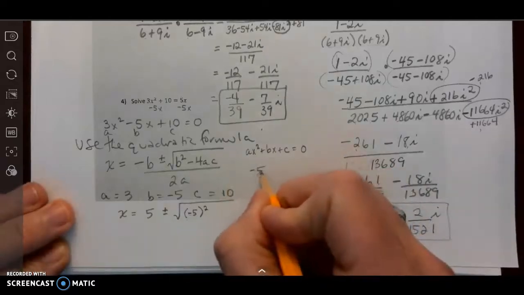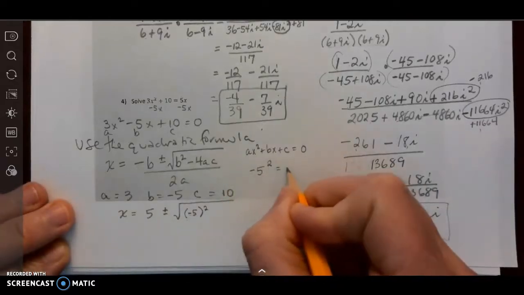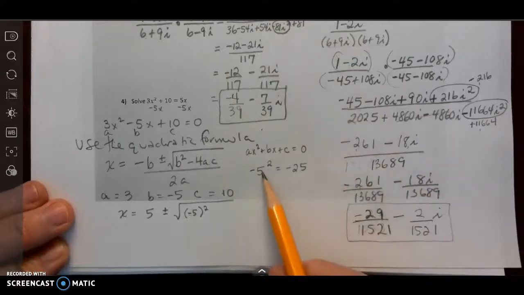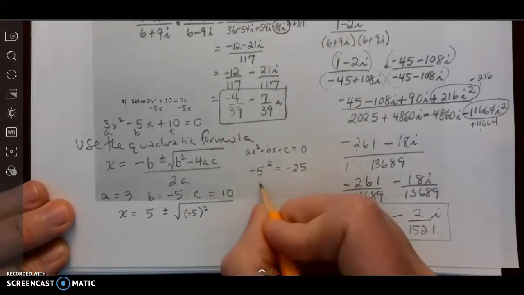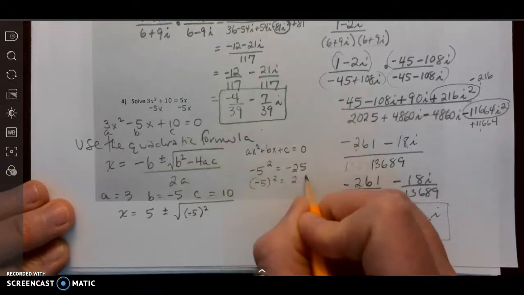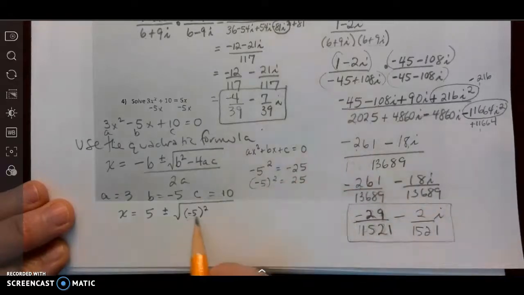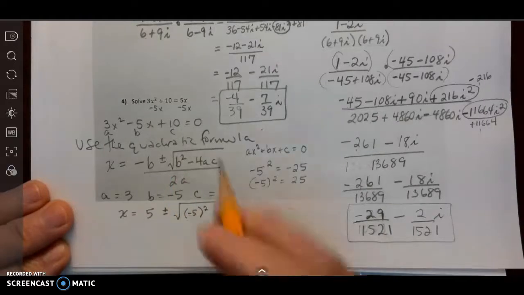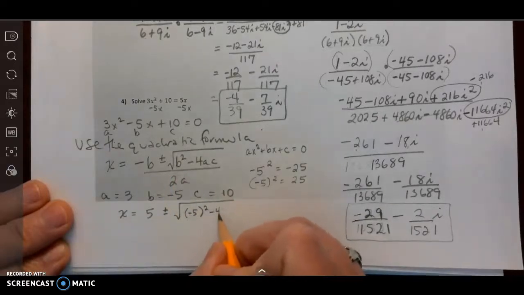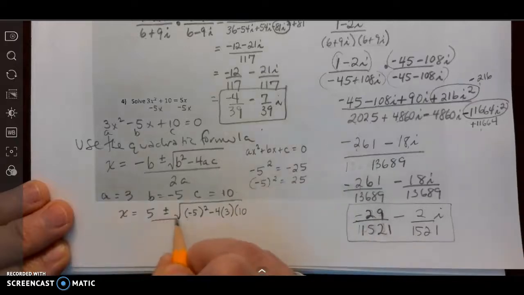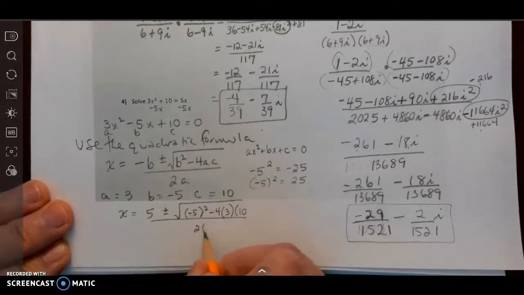If you put it in your calculator like this, you will get negative 25 because it will square the 5 and then apply the negative. If you put it in like this, it gives you 25. This is what we are doing. We're squaring the entire b value. Minus 4 times a, which is 3, times c, which is 10, all over 2 times 3.